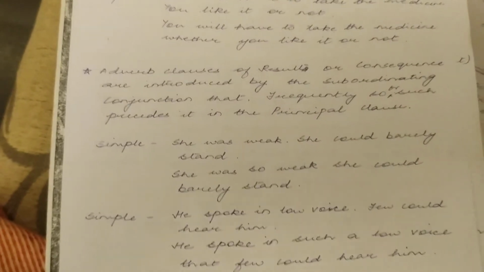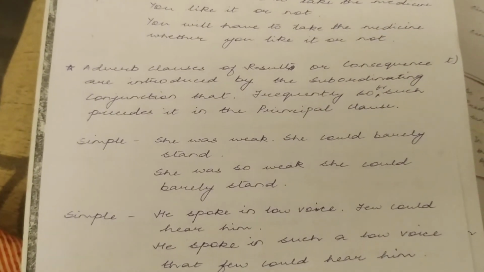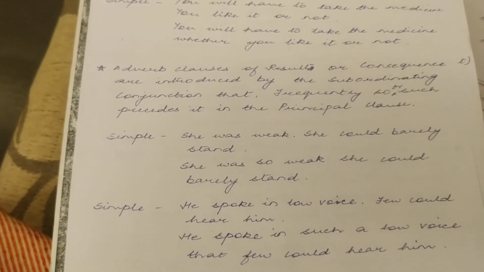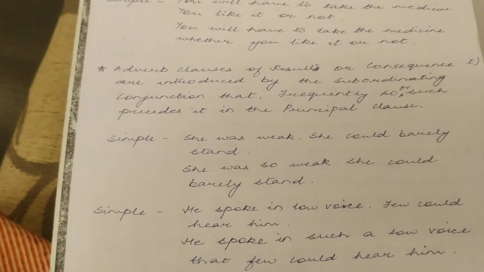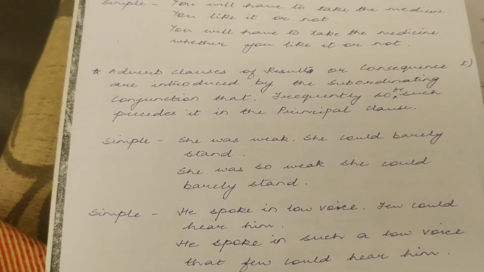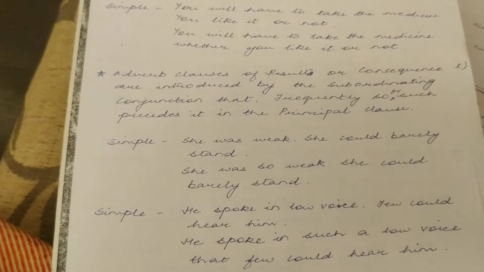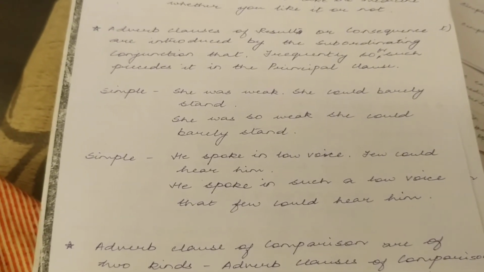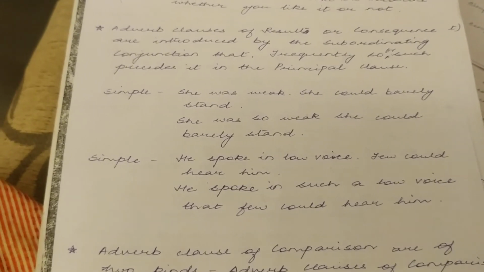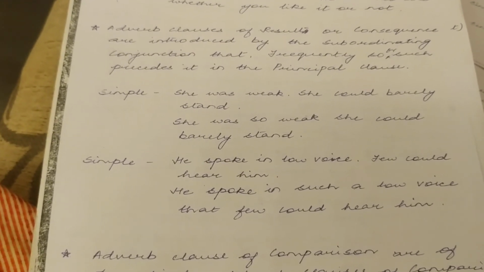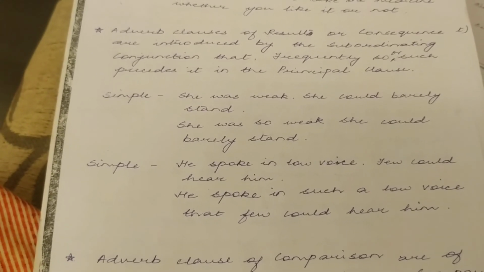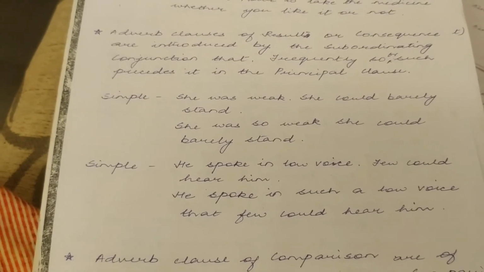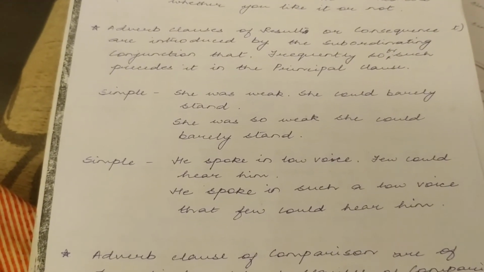Now we deal with the next form, that is the adverb clause of result or consequence. Adverb clauses of result or consequence are introduced by the subordinating conjunction that, frequently so or such precedes it in the principal clause. In simple form, we have: She was weak, she could barely stand. She was so weak that she could barely stand. The next one: He spoke in a low voice, few could hear him. He spoke in such a low voice that few could hear him.